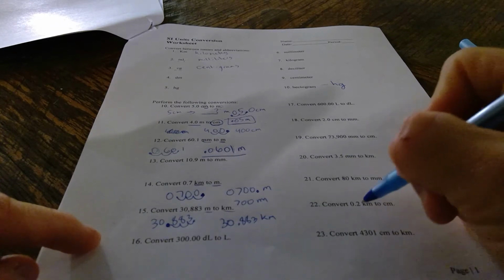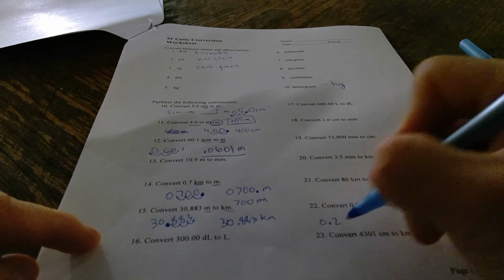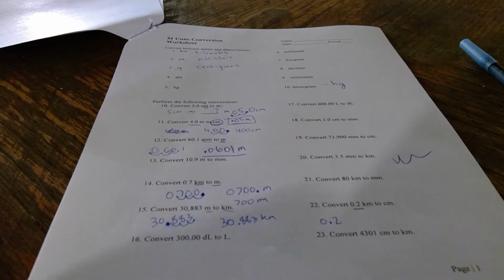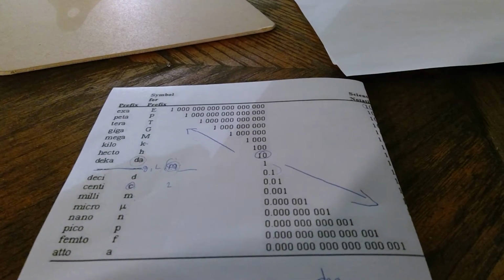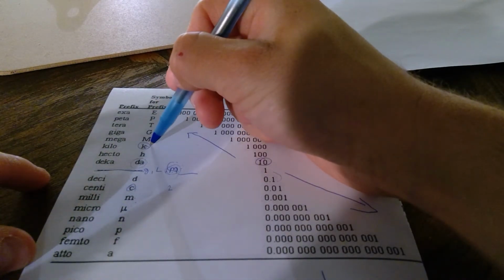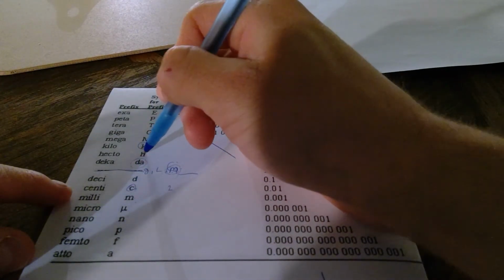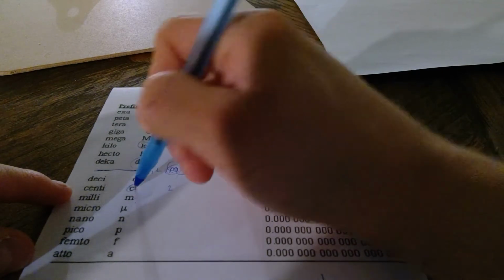Now we're actually going to do one more just for fun. Let's do number 22. If we're going from 0.2 kilometers to centimeters, how many centimeters do I have if I have 2.2 kilometers? Let's check it out. All right, so I'm going from kilometers to centimeters. So I'm going to go down 1, 2, 3, 4, 5.